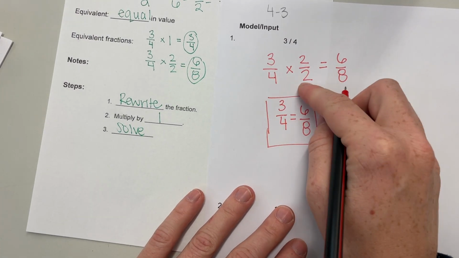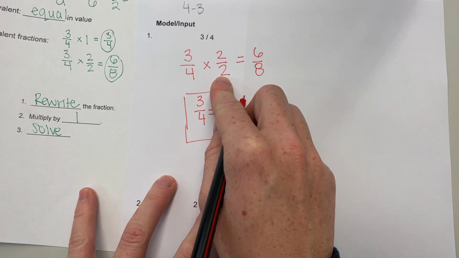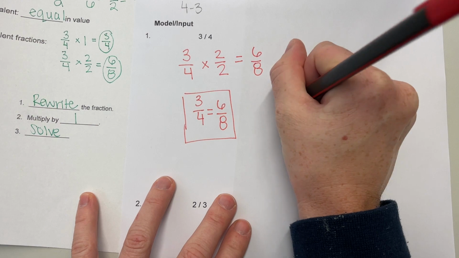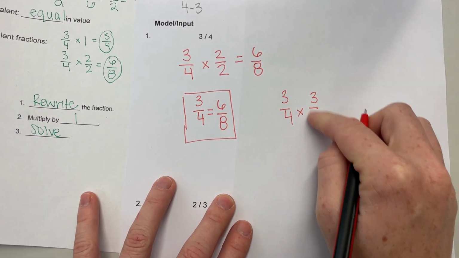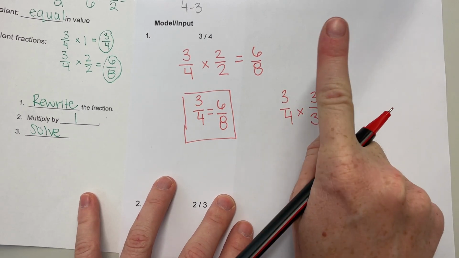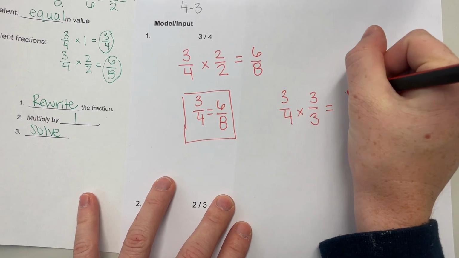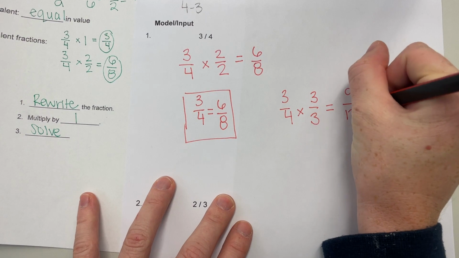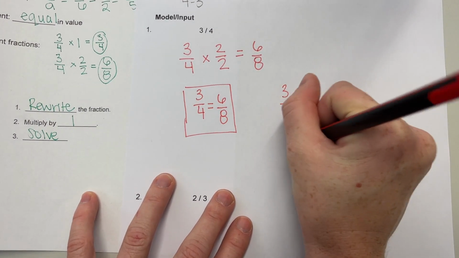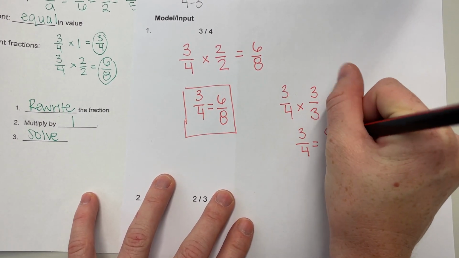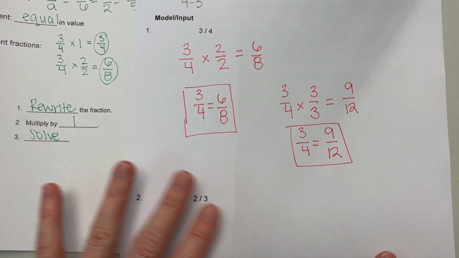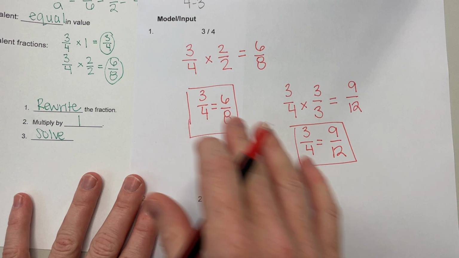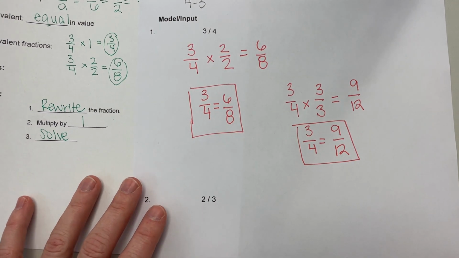Could I have multiplied by a different number than 2 over 2? Sure, I could have multiplied 3/4 times 3 over 3, as long as this number that I'm multiplying by is equal to 1. If I multiplied that, I would get 9/12. I could say 3/4 is equal to 9/12. These are known as equivalent fractions.